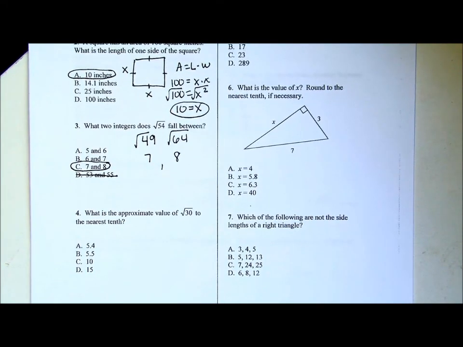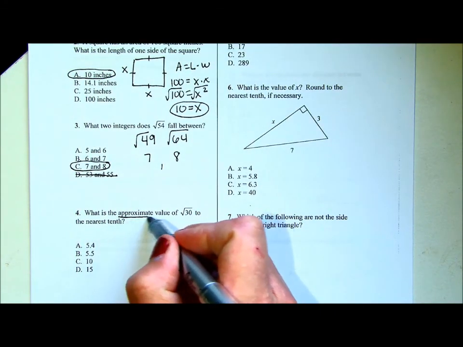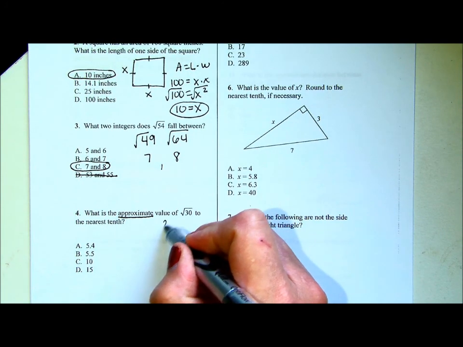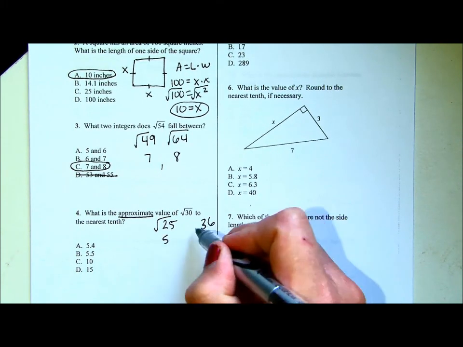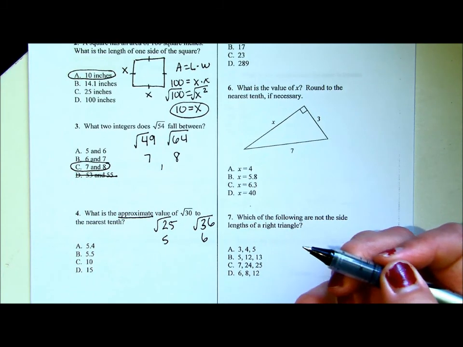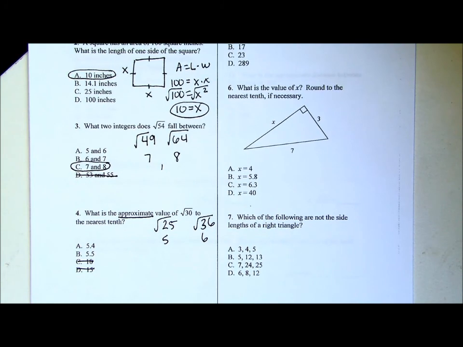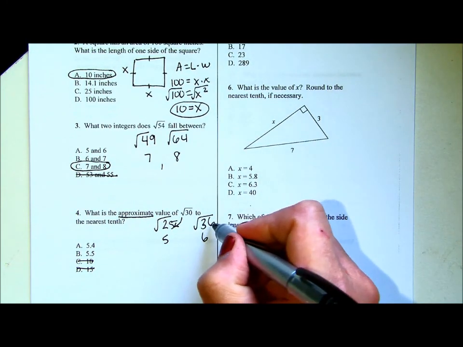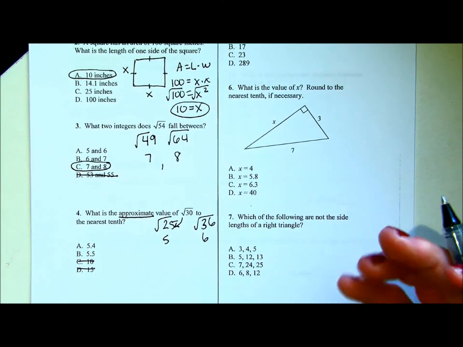Next, we have what is the approximate value of the square root of 30 to the nearest tenth? Well, we know here that we're approximating, so we're going to do what we can. The square root of 30 is somewhere in between the square root of 25 and the square root of 36. Square root of 25 is 5, and the square root of 36 is 6. So we know that it's not going to be 10 or 15. So we can cross those out. Now 30 is 5 away from 25 and 6 away from 36. So honestly, I will accept either A or B.